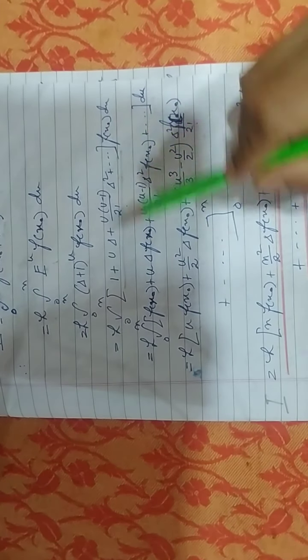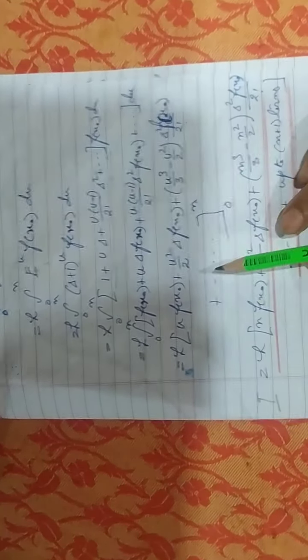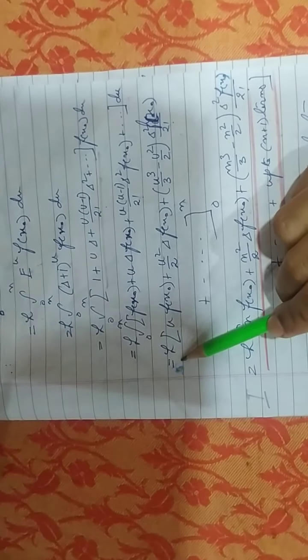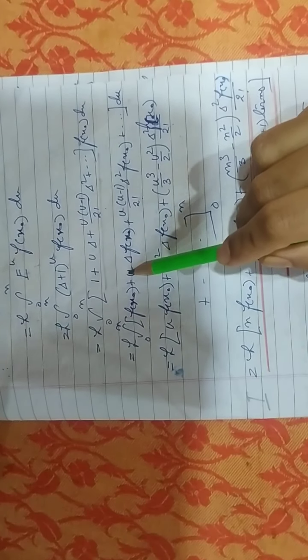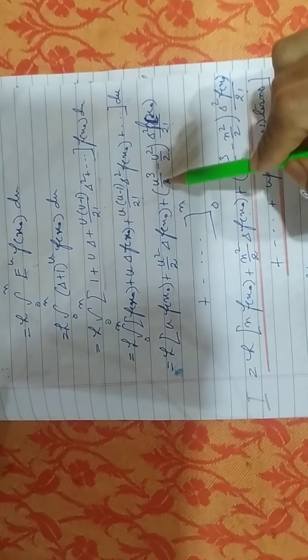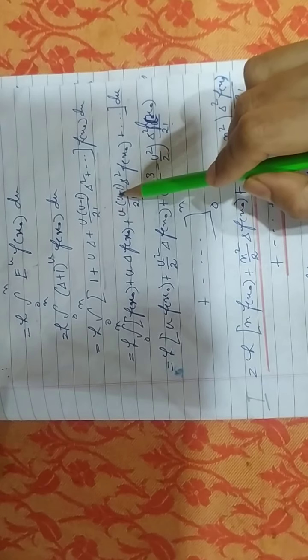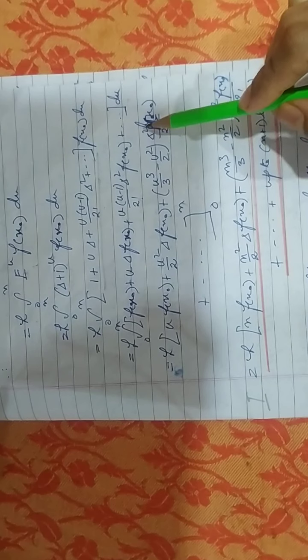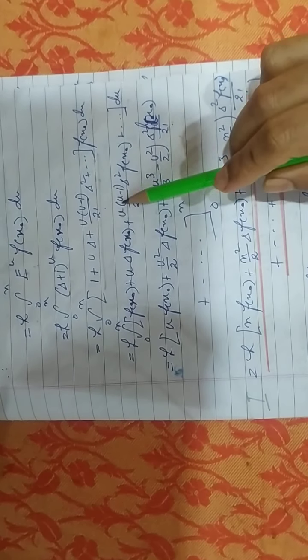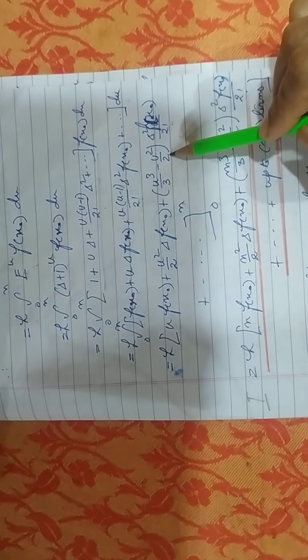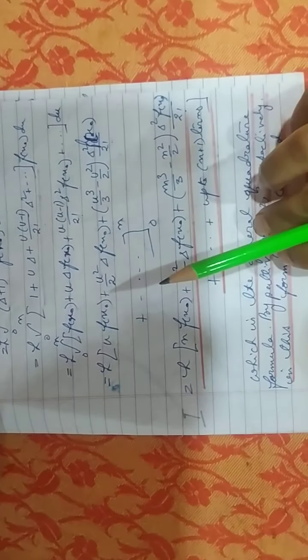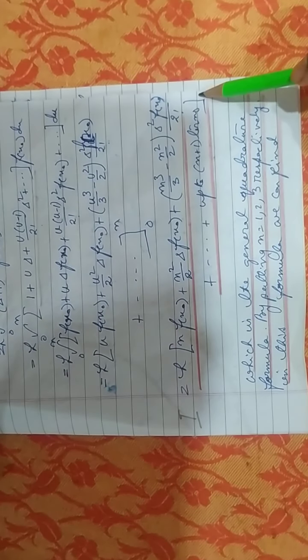Now I am going to integrate this individually with respect to u, and after integrating I have got h into u f of x naught plus u square by 2 delta f of x naught, plus u into u square minus u over 2 factorial associated with delta square f of x naught, and u cube by 3 minus u square by 2, and similarly all the other terms. The range is 0 to n, since this is a definite integral. Now putting the values, I have got this expression.